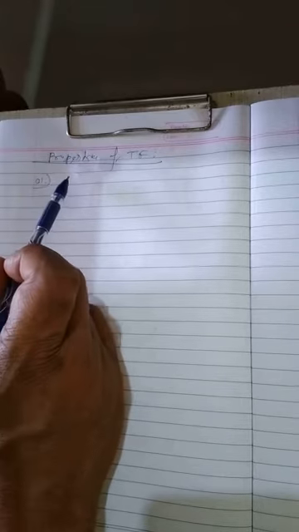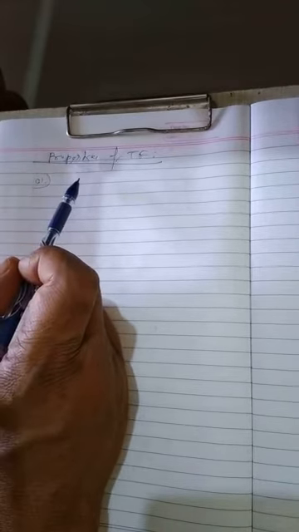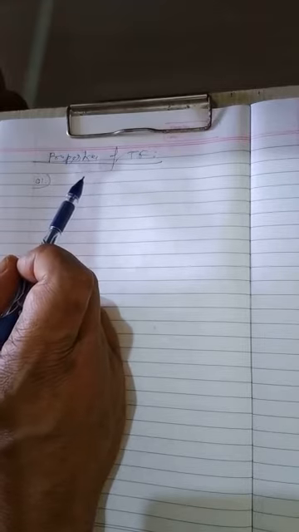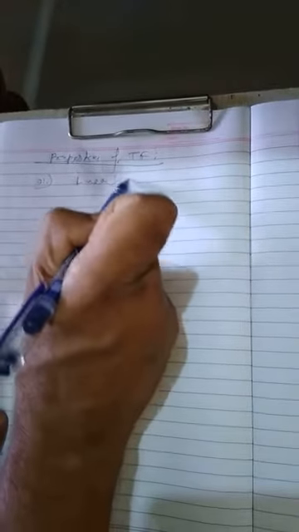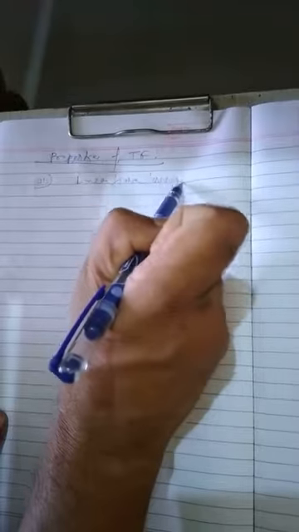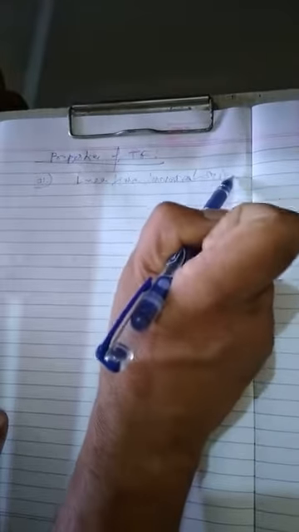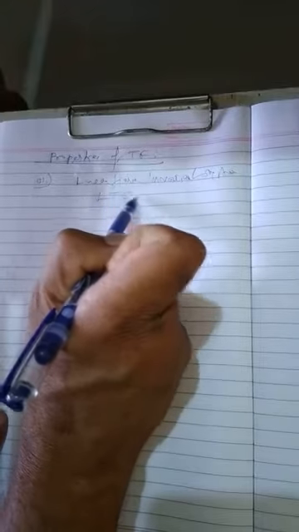Now the next part is properties of transfer function. There are a lot of properties of transfer function. We discuss some main properties. The first property, dear student, write it down in your notebook: the transfer function is defined only for linear time invariant systems.